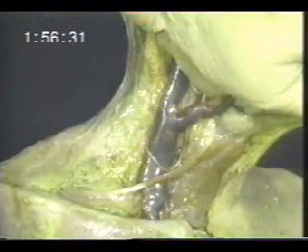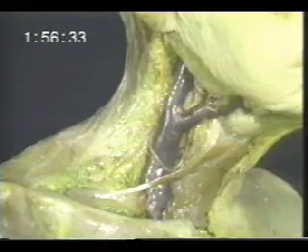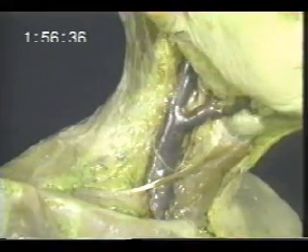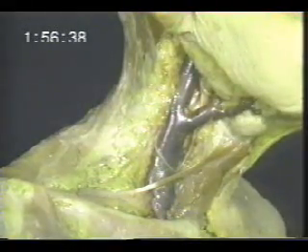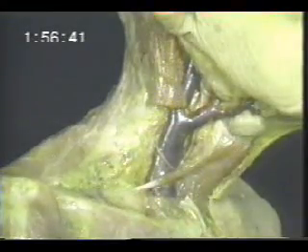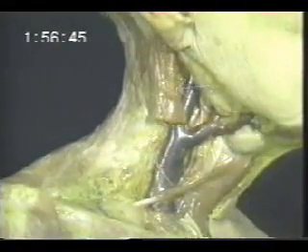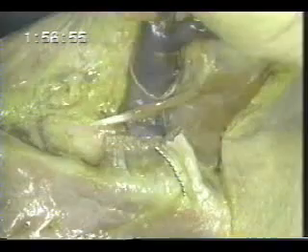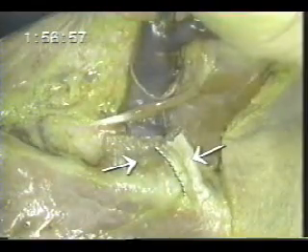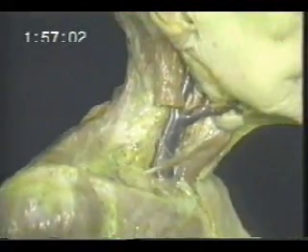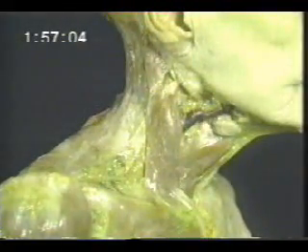The internal jugular vein is covered over by the sternocleidomastoid muscle. We'll add just the upper and lower ends of the muscle to the picture. Here's the lower end of the muscle. Here's the upper end. Above, the vein lies slightly in front of the sternocleidomastoid muscle. Below, it lies just lateral to the interval between the sternal and clavicular insertions of the muscle.